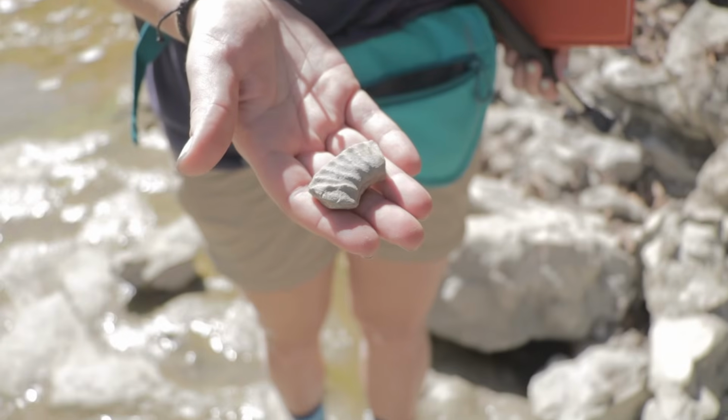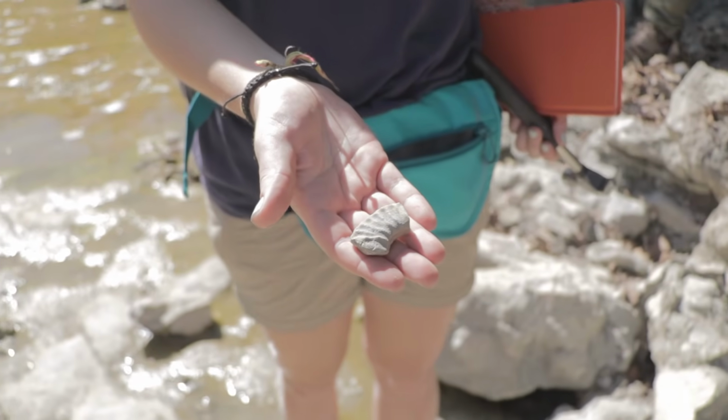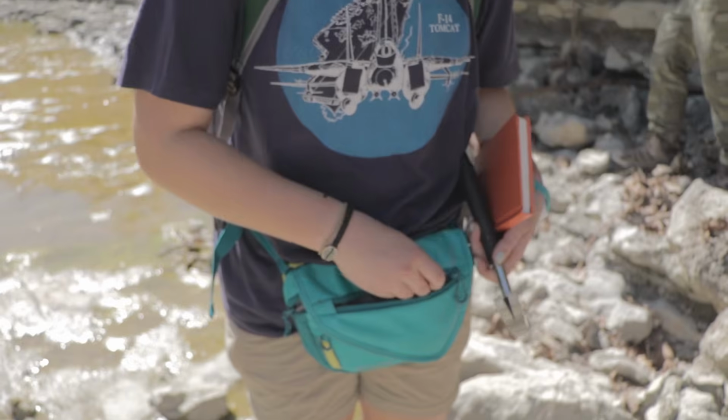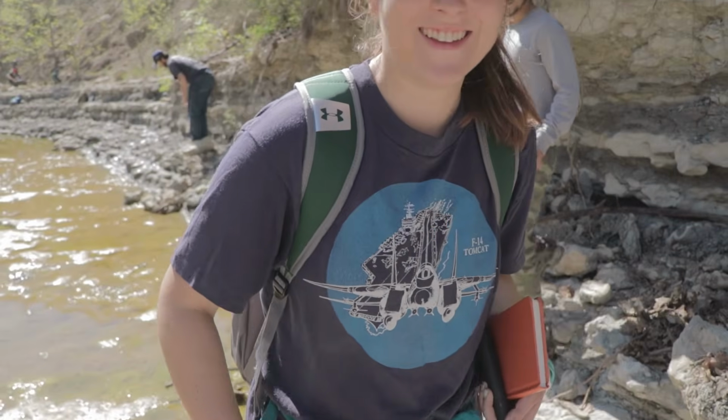Now that you know a bit more about how fossils form, next time you drop by the museum, you can impress your family and friends by sharing what you learned.